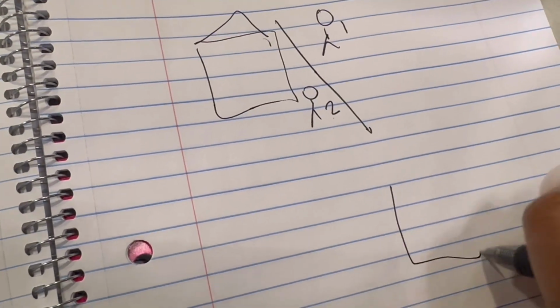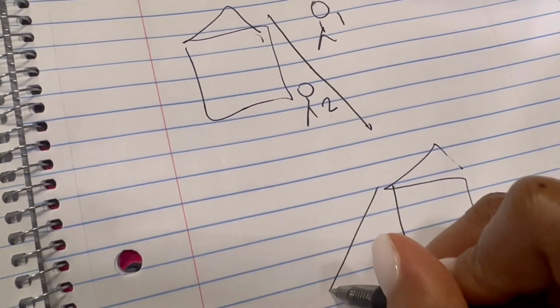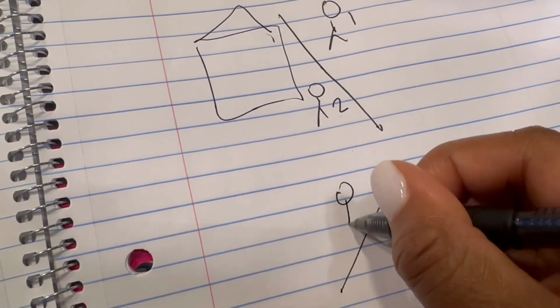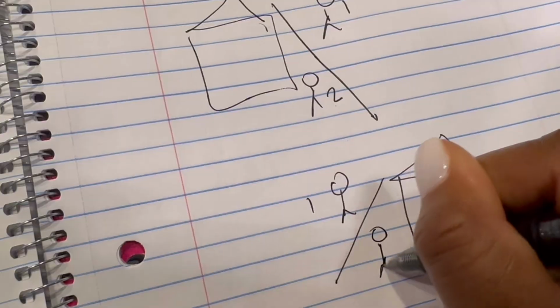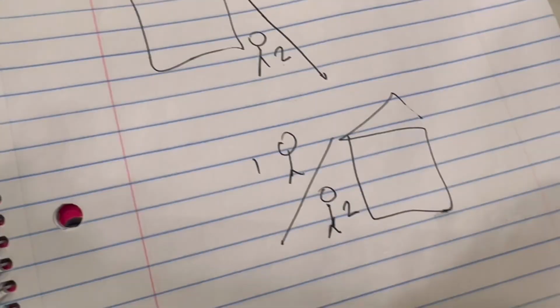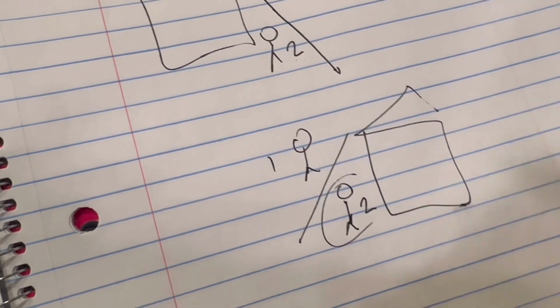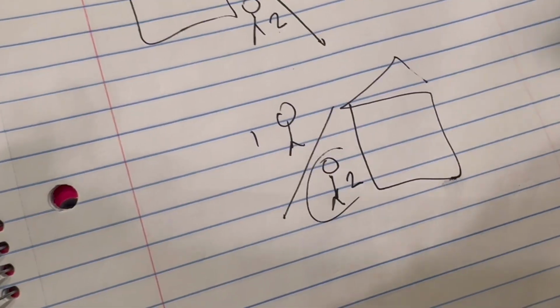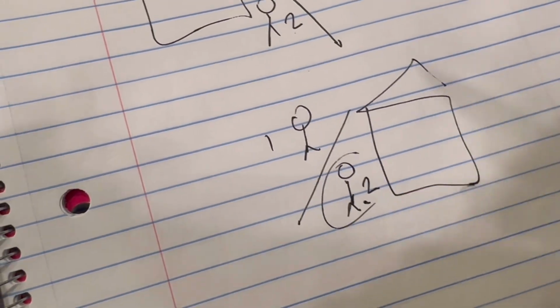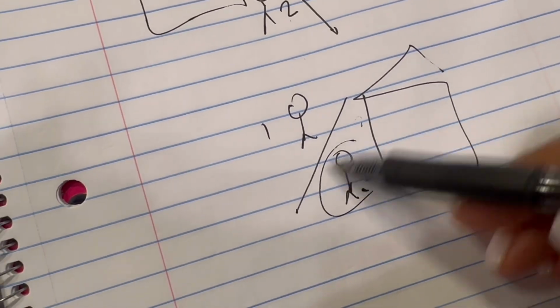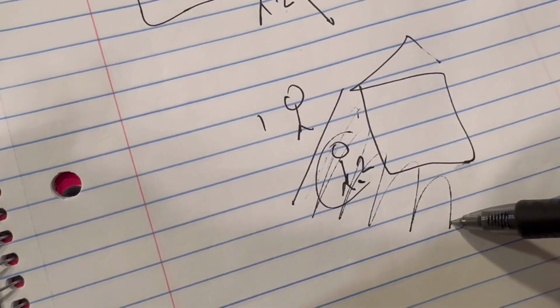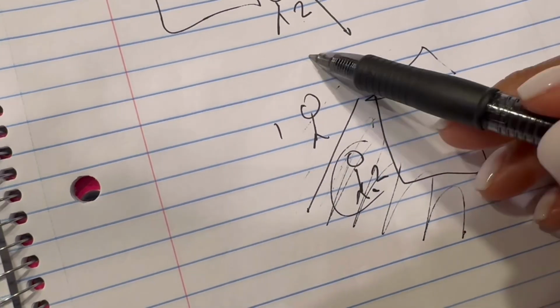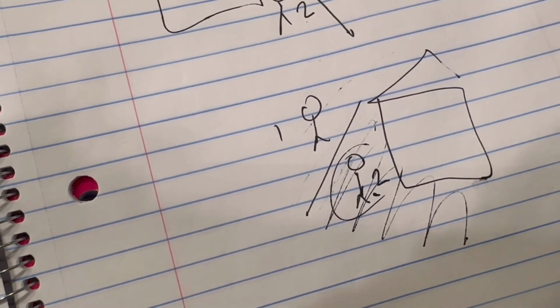Let's go the other way. This way. Which guy standing on the ladder is below the ladder? This guy who's not standing on it, right? He's below it. He's not on it. He's below the ladder. He's not standing on it. Anything down here is below this angle. Anything up here is above it. So that's how above and below works.